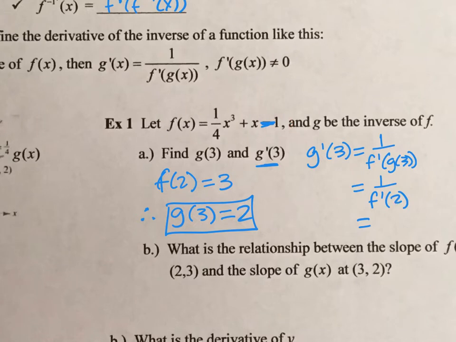So if f of x equals 1/4 x to the third plus x minus 1, then that means f prime of x would be equal to, let's see, 3 times 1/4 would be 3/4 x to the second, and then plus the derivative of x, which is 1. All right, so that's our f prime of x. Now we need to evaluate that function at 2. So what would f prime of 2 be?